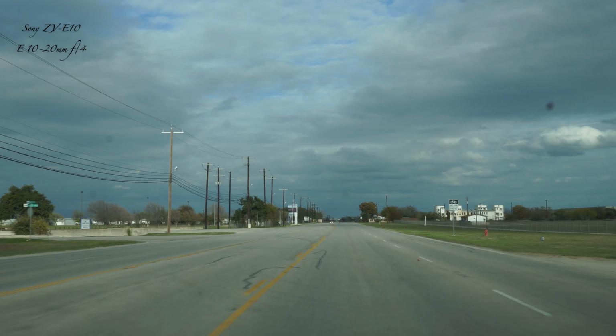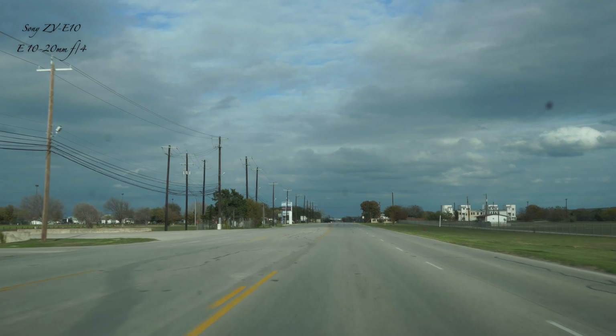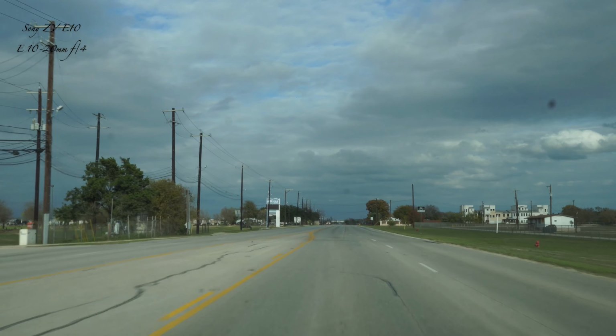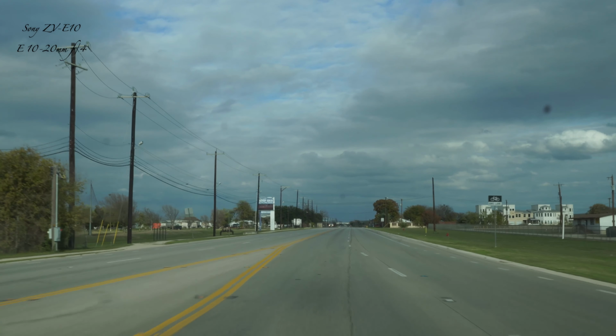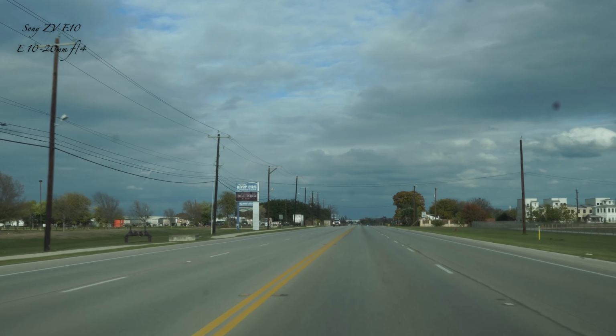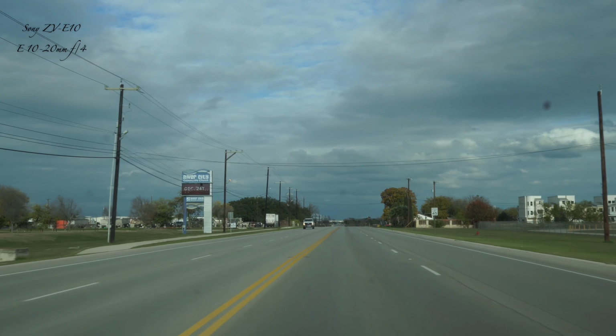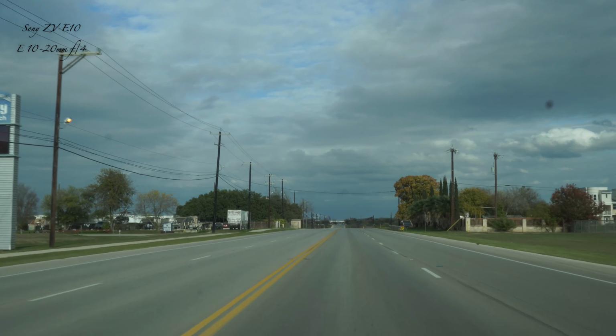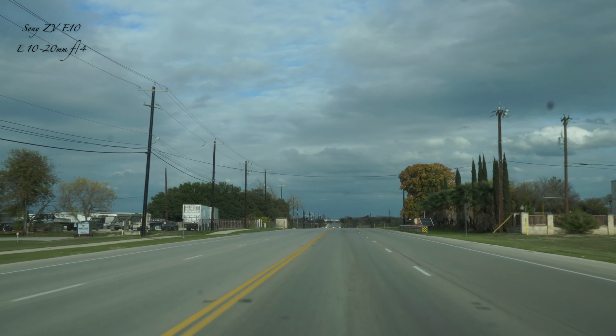I'm trying to look for my voice. See it? Yeah, I do. Now I see it. Now there's a sign. Can you read it? Is that kind of like the 20 millimeter or close to it? December 24th. I don't know.